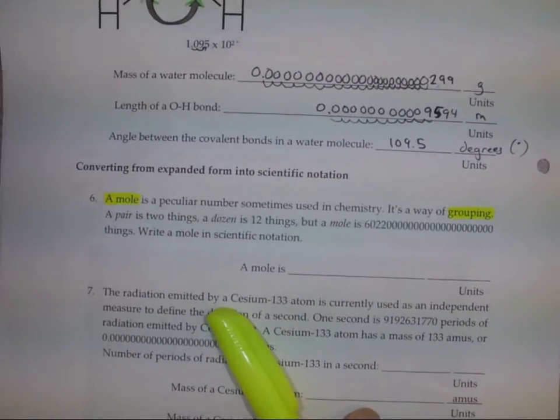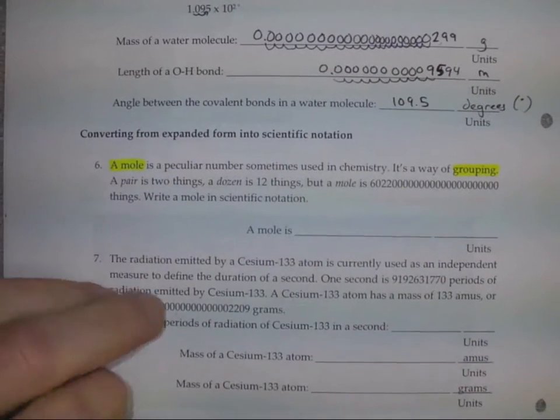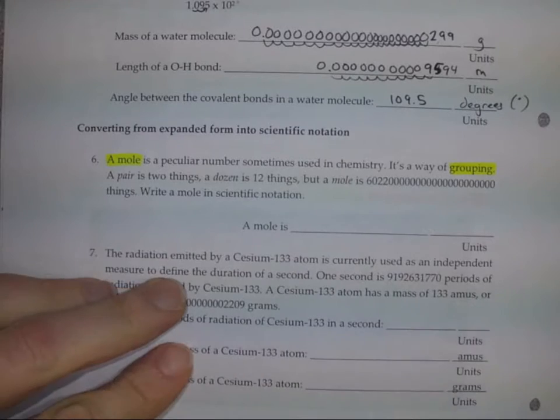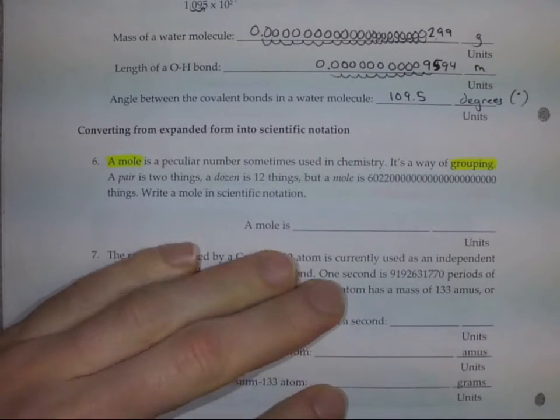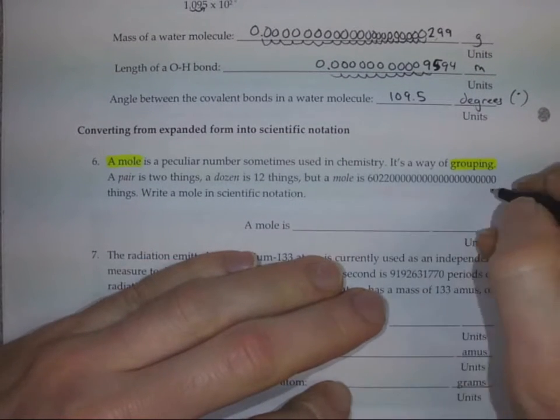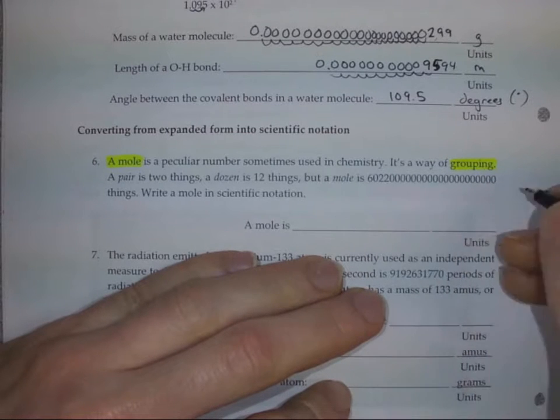Don't worry, that'll be unpacked later. We don't need to understand it. We just need to convert this into a unit and get familiar with it. So we're going to demystify the mole slowly. We're going to see it pop up here and there when we don't really need to understand it, and then maybe we'll understand it later.